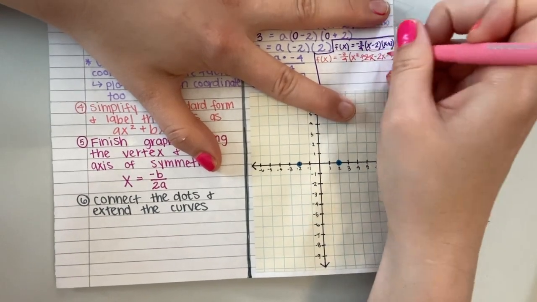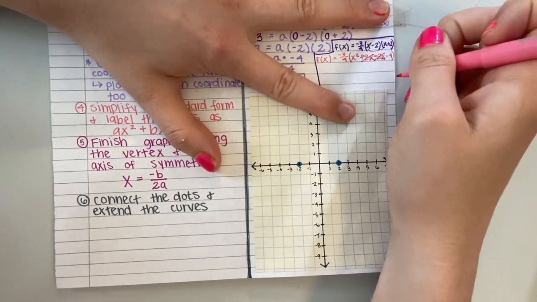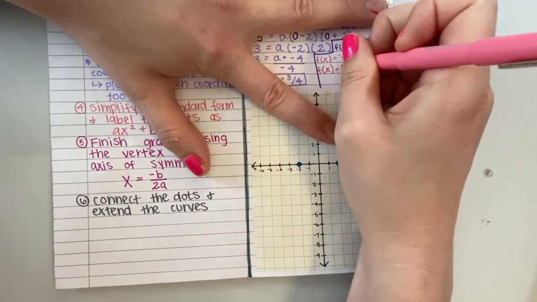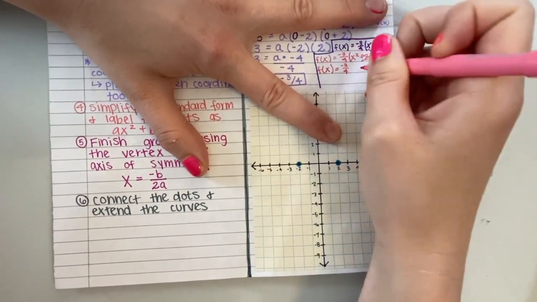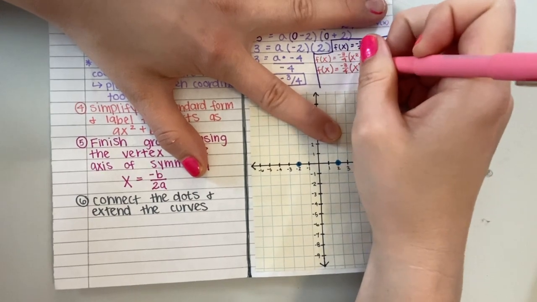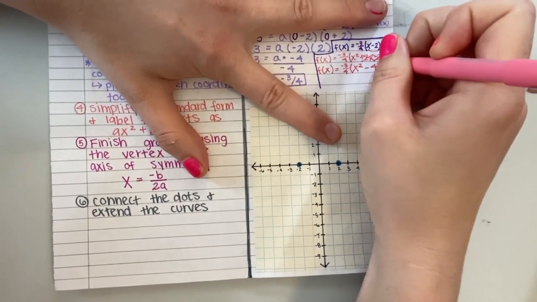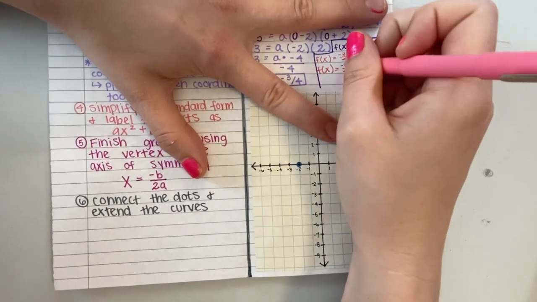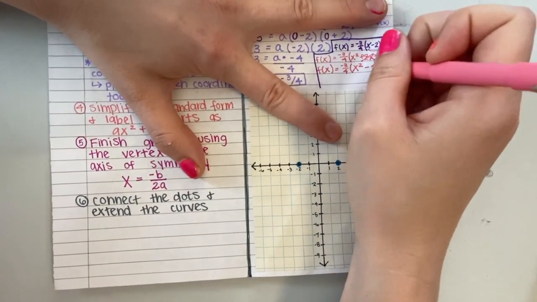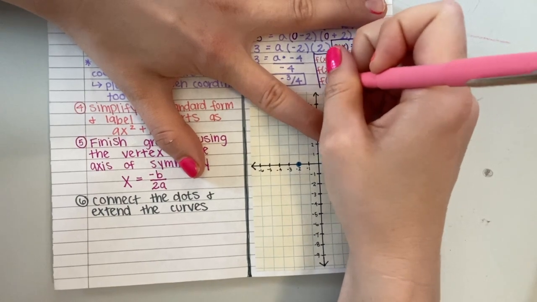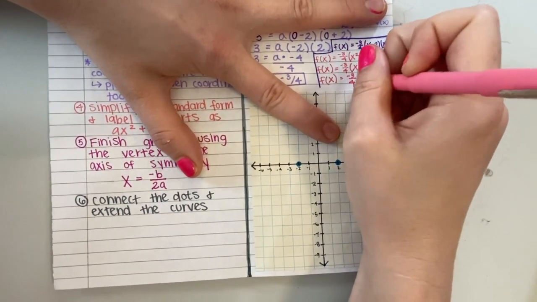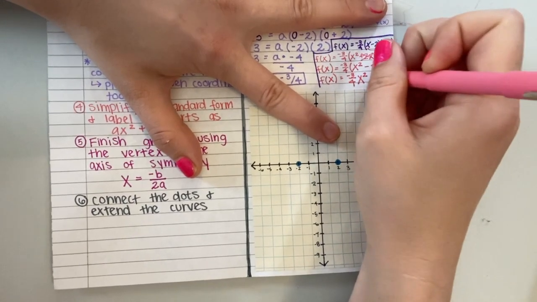This 2x minus 2x cancels out, and I have f of x equals -3/4 times (x squared minus 4). And then I distribute this -3/4 to both these terms, and I get my final standard form: -3/4 x squared plus 3.